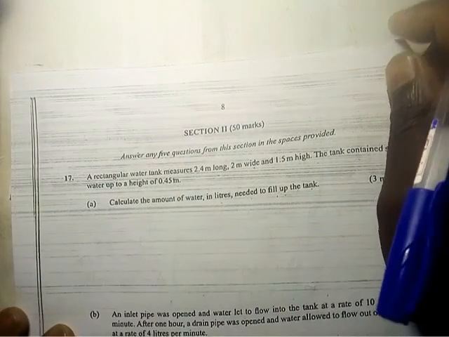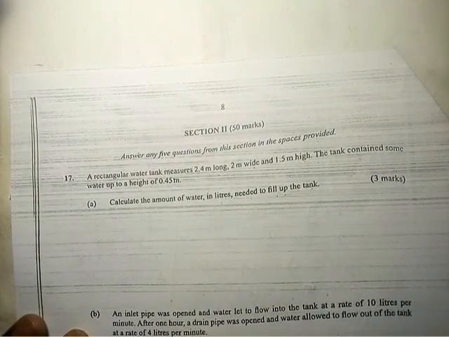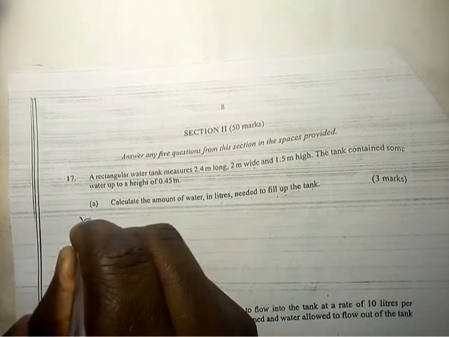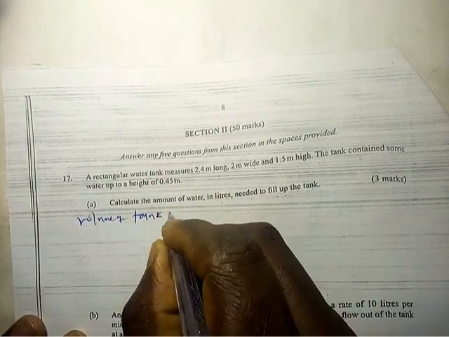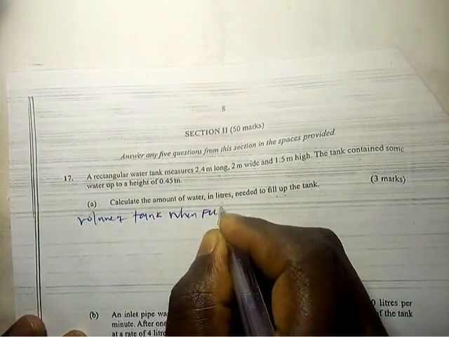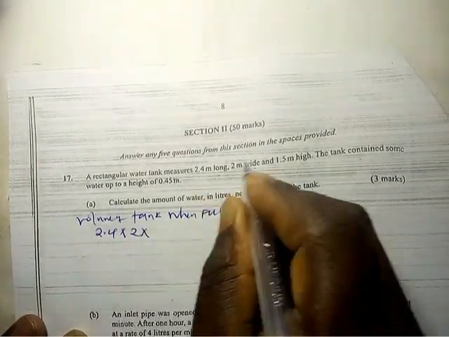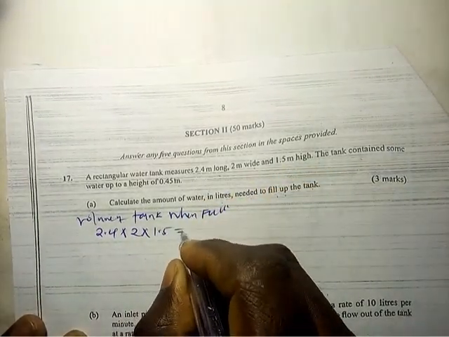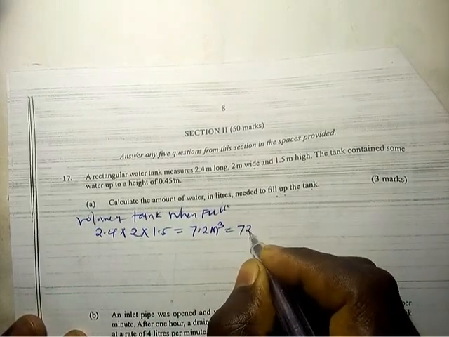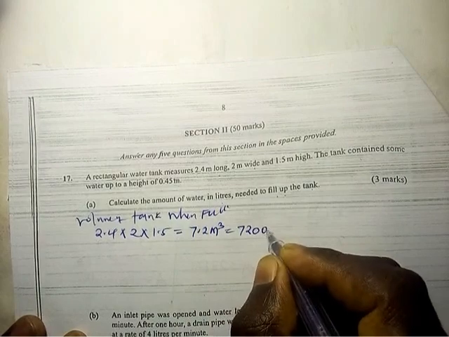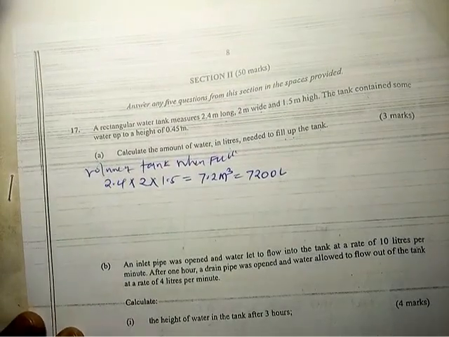Kwanza tutafute the volume of the tank when full. So volume of the tank when full, that is 2.4 times 2 times 1.5. And this one is 7.2 meters cube, and this one is the same as 7,200 liters. Remember, 1 meter cube is equal to 1,000 liters.